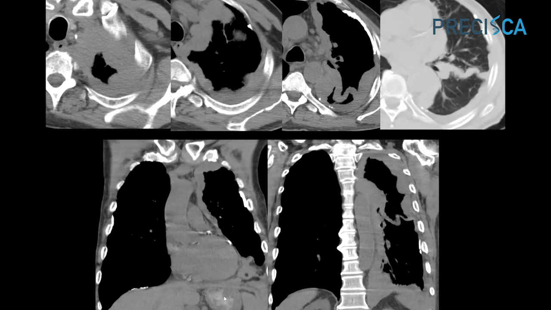Notice that the left hemithorax is smaller than the right hemithorax, also very typical of a mesothelioma or malignant pleural effusion. And so we were thinking at first that perhaps that's what we were dealing with here. You can see some of these nodules insinuating into the region of the person's subpleural fat.